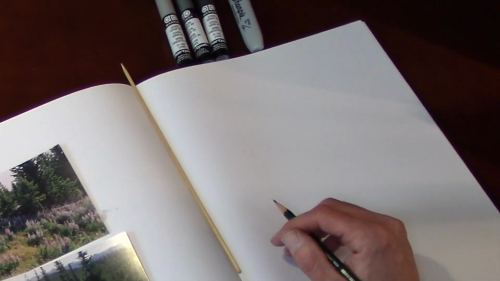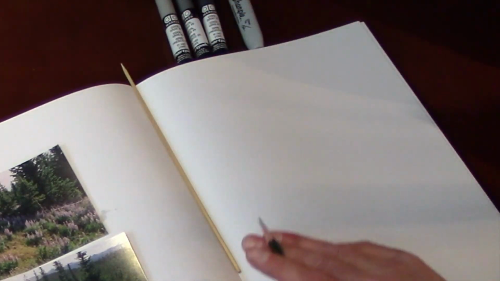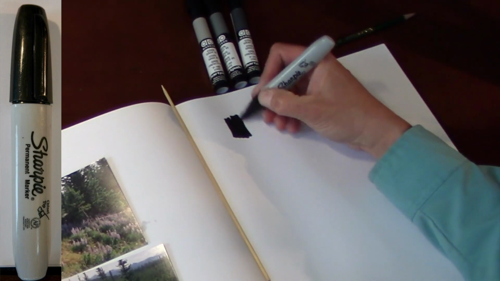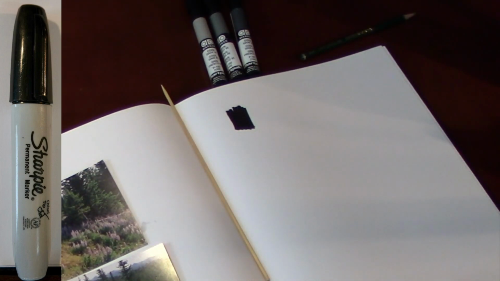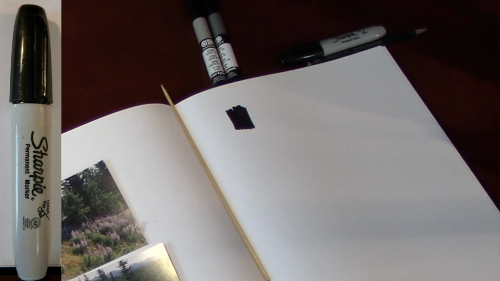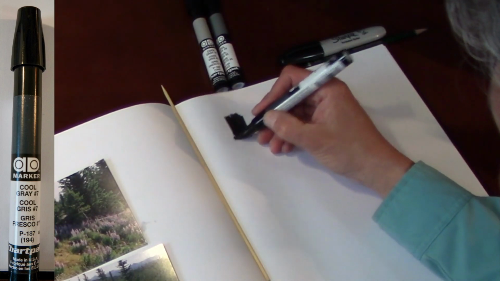So when I'm looking for what I want to do with a design, one of the best things to do is a series of small thumbnails. Let me show you the range here. This is just a Sharpie, it's black. When we're trying to get to the essence of shapes, we want to simplify them down to what I would call the purest form, and that is just a black shape against a white piece of paper.